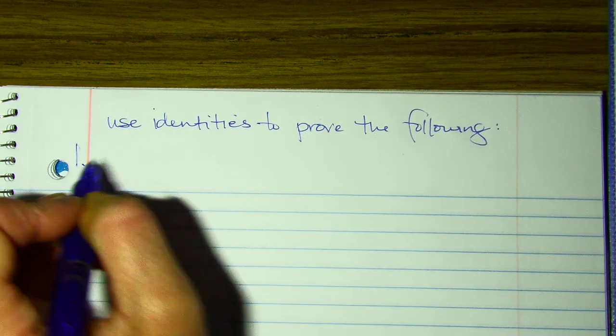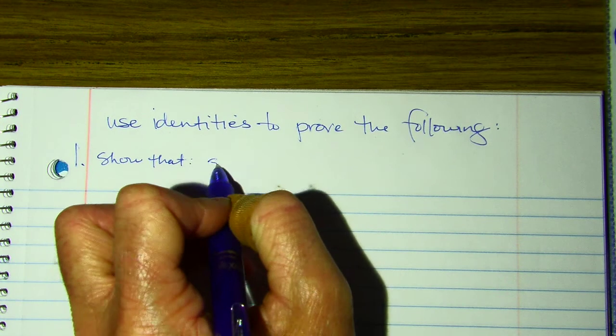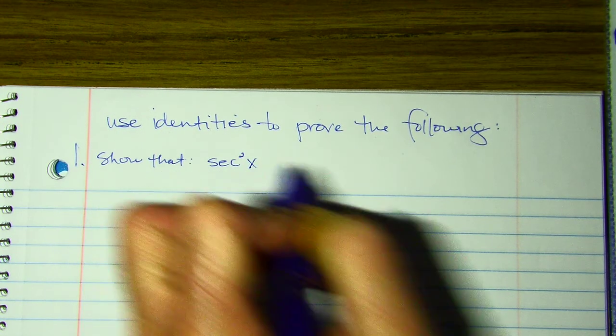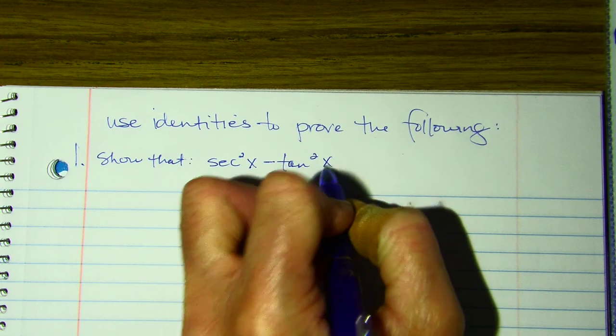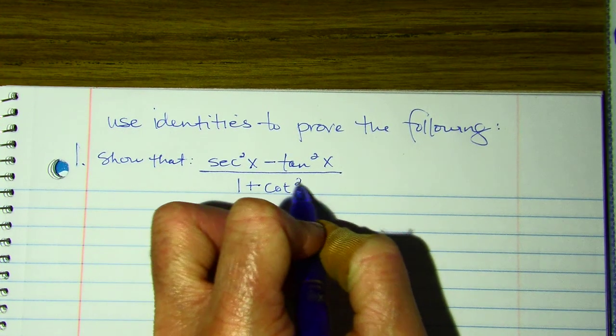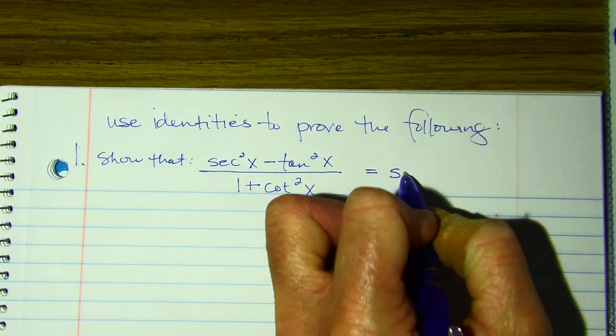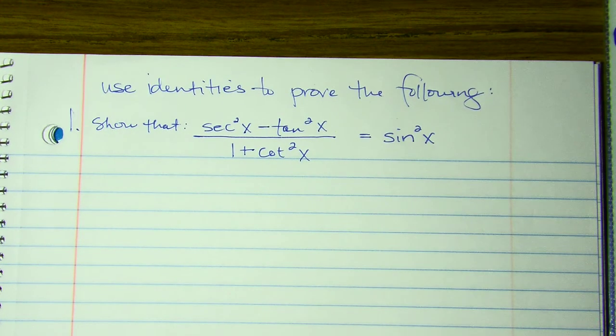Number 1, show that the secant squared of x, it can be x or theta, minus the tangent squared of x, all over 1 plus the cotangent squared of x, that all of this equals the sine squared of x. So if you have your proofs out, I'm going to try to use the values of what we just proved to prove that this statement is true.